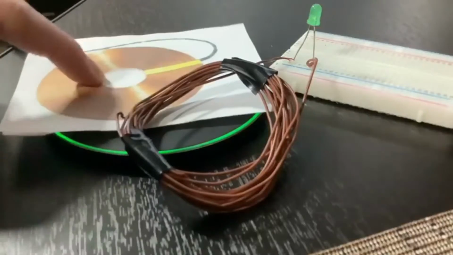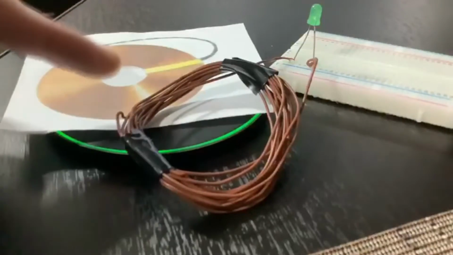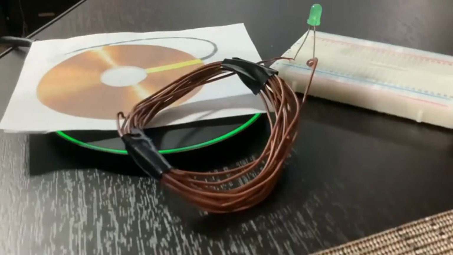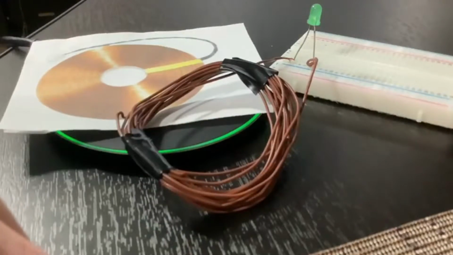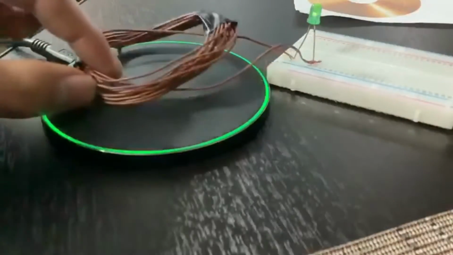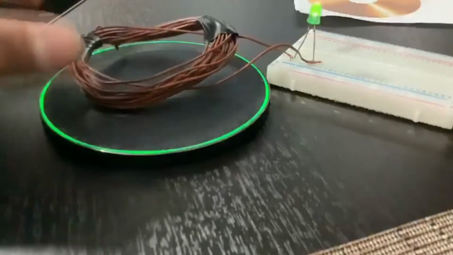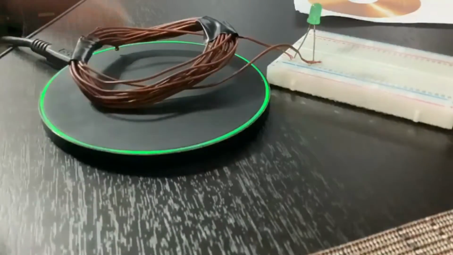Here we have this coil. This coil will create a magnetic field in this way, and this will create an induced current on the coil, as you can see right now. So right now I'm going to put the coil on top of this, and it's going to create a magnetic field, which will induce a current in this coil. If this coil is flat, it will work better.